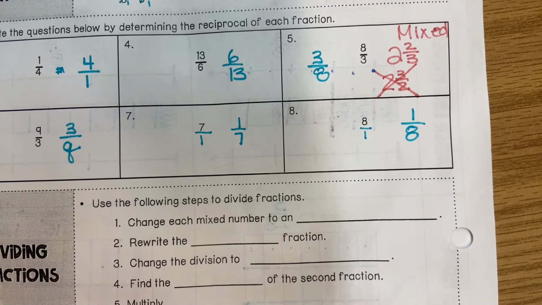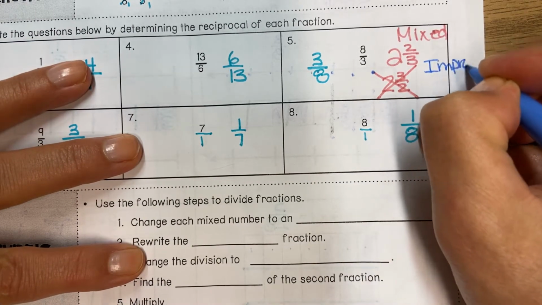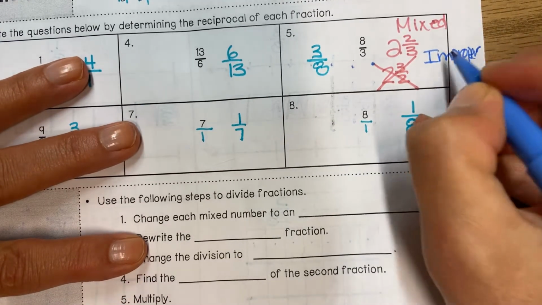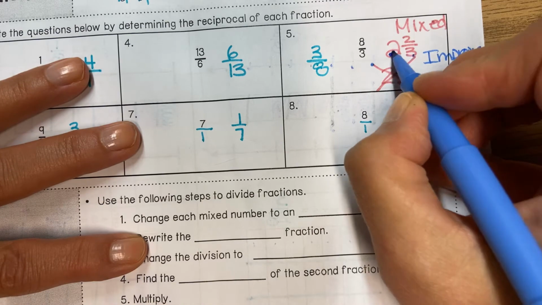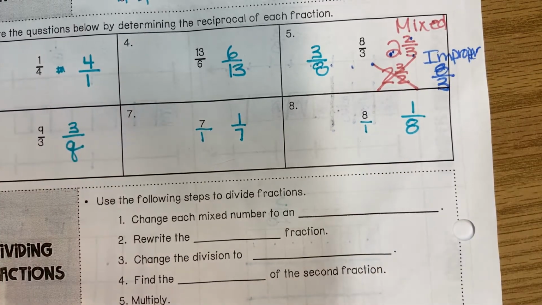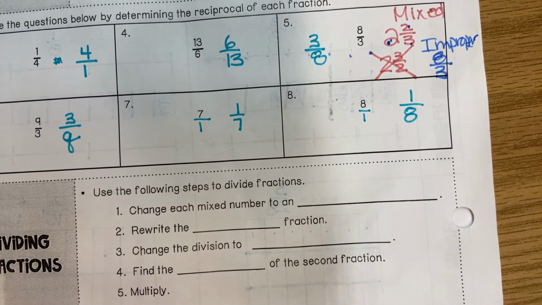What I have to do first is change it to improper and then flip it. So I would have to do 3 times 2 is 6, 6 plus 2 is 8 over 3, okay? And then I can flip it. So you got to be very careful if it's a whole number.